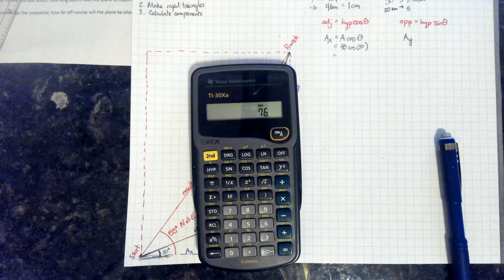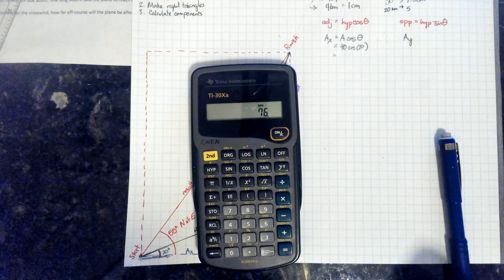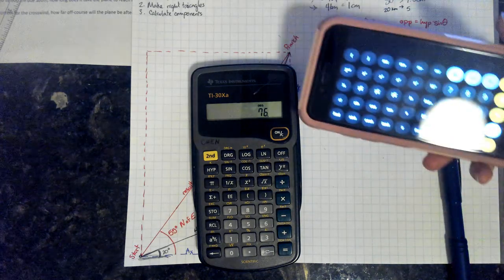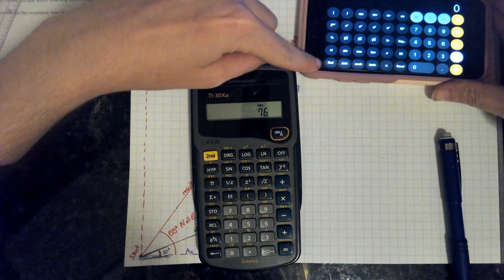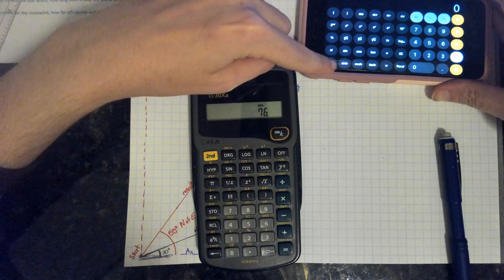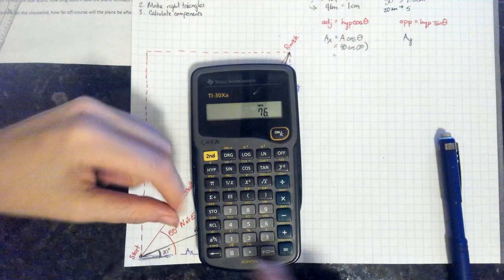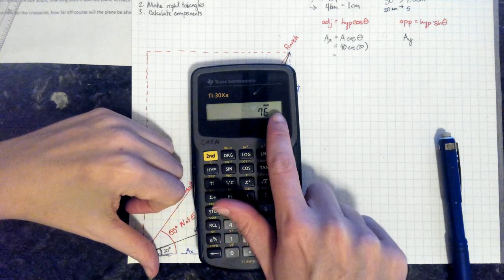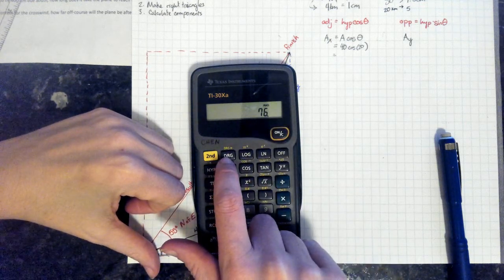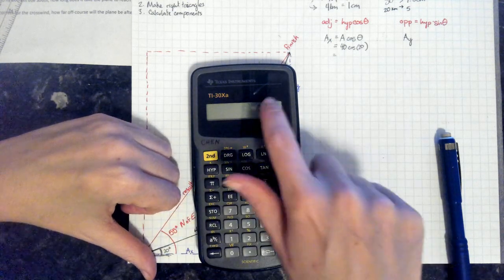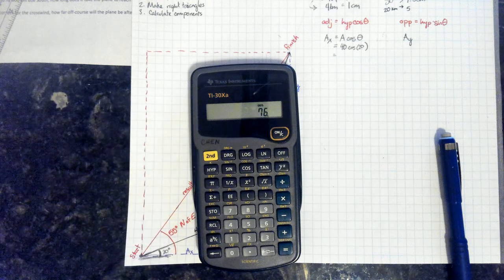On a TI-84, there's a button called mode. On a smartphone, there's usually a button somewhere that has radians and degrees. And on this calculator, there's a button up here that changes degrees to radians. So this is in degree mode.